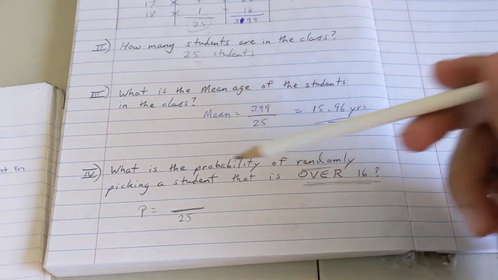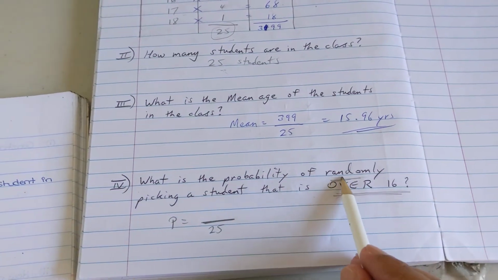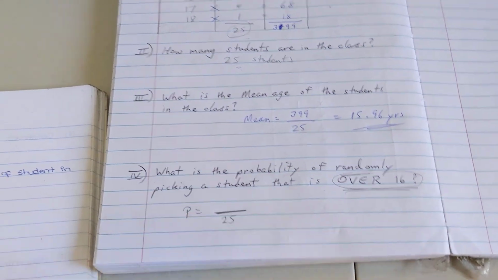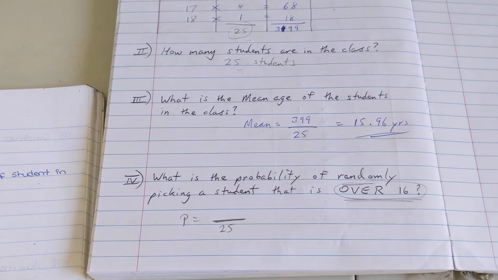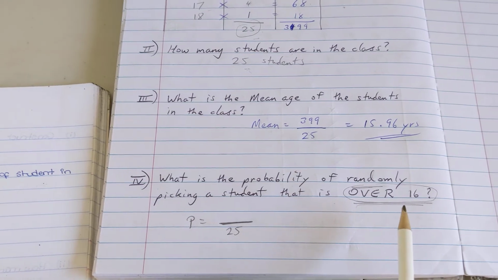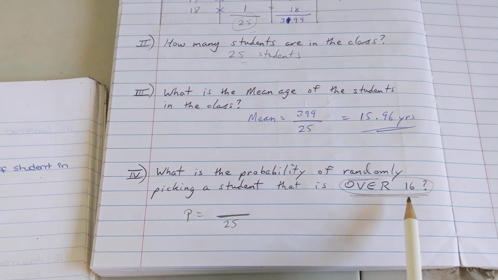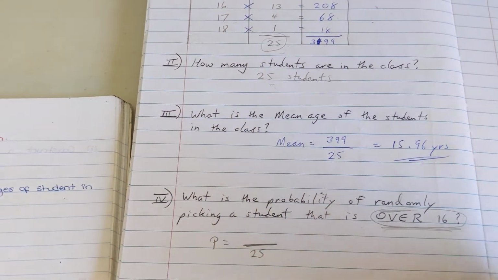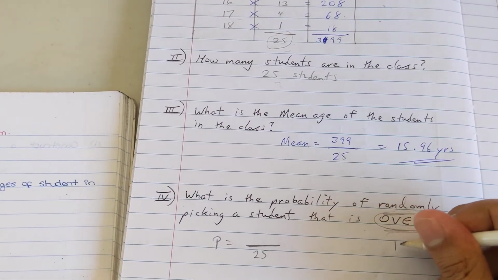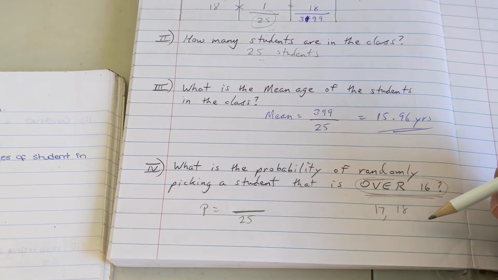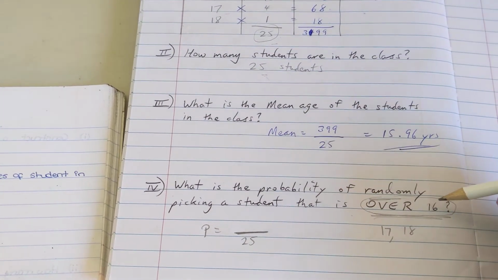The specific part, meaning the top number now, is over 16. What does over 16 mean? And this is where the understanding of the English language will come in. So what's the probability of randomly picking a student that is over 16? Are we including the 16-year-olds? No, because over 16 means I'm not checking 16, but what comes after 16, which is 17 and 18. So I'm looking at picking a 17 or 18-year-old in the class, once he's over 16.